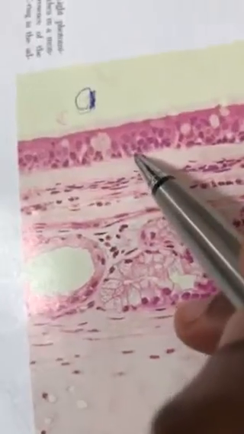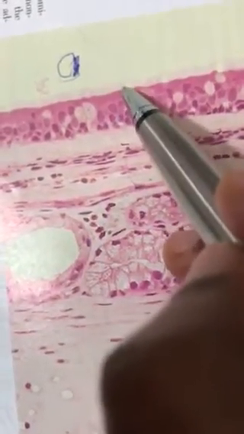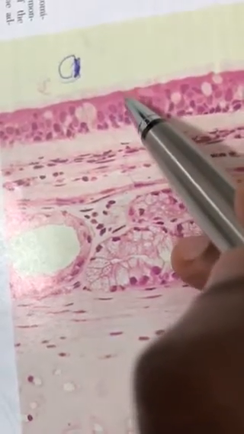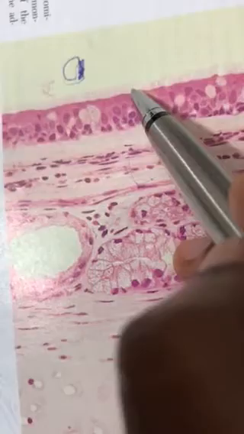Next is the trachea. Trachea is most important. When you see the trachea, we will ask you what is the lining. That is the pseudostratified ciliated columnar epithelium. What is cilia? Cilia is a surface elevation from the underlying cytoplasm. So this is cilia. What is the actual role of cilia?